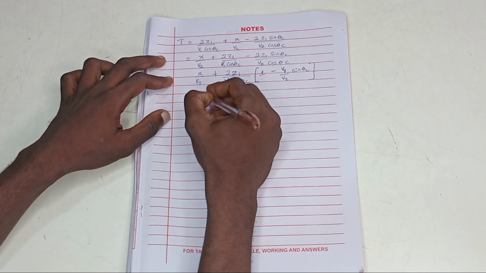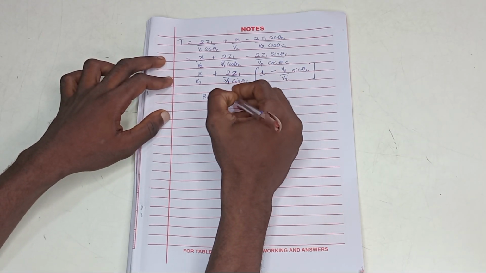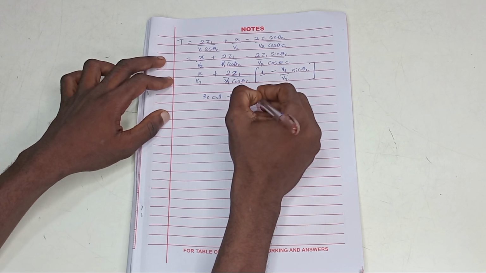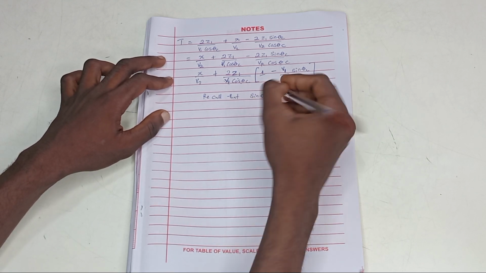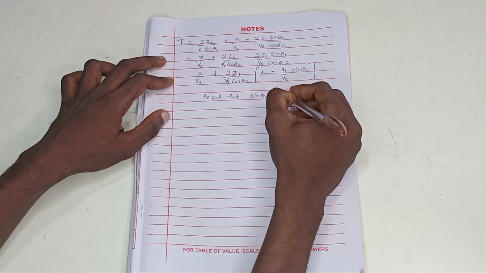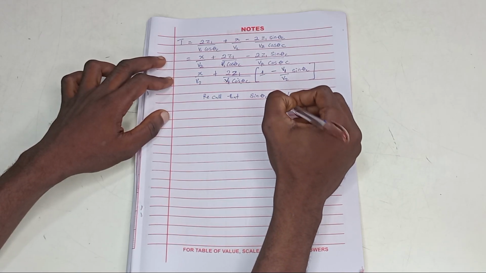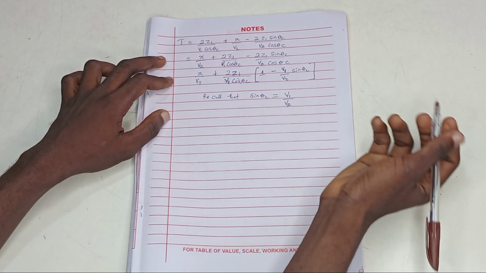Now recall that sin theta C, which is our incident angle, is equal to the velocity of the first layer divided by the velocity of the second layer.